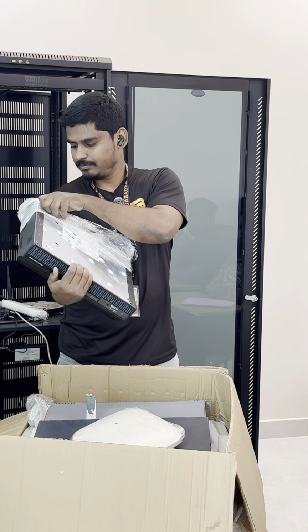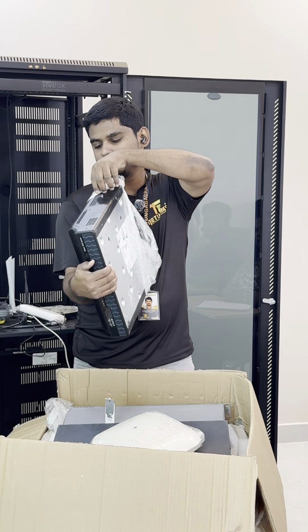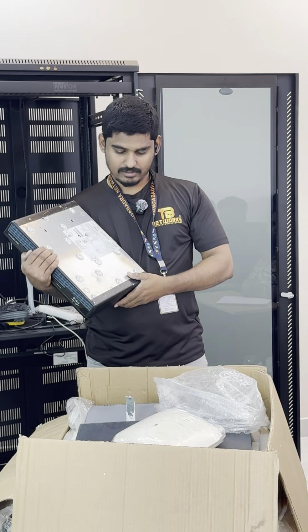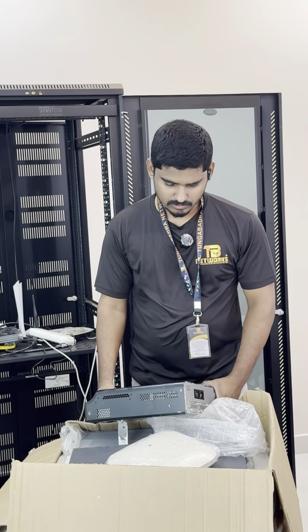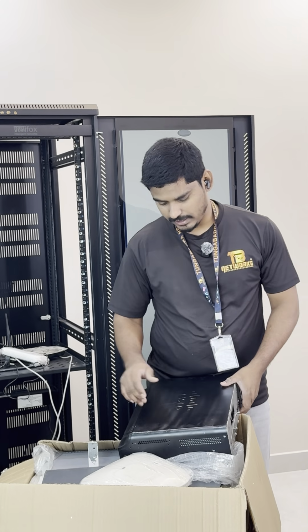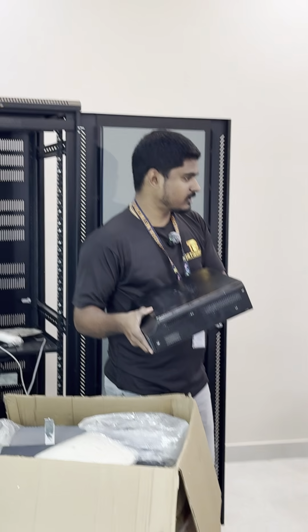So we are okay. Any doubts? Yeah, tell me, brother. I'm listening, tell me. ASR 920, you mean? No, they look like this only. This is a Cisco router. In the real world they use this.